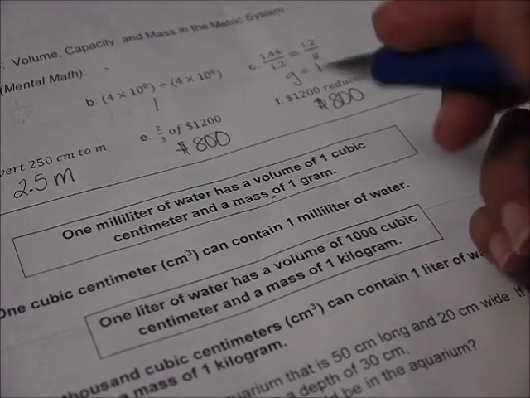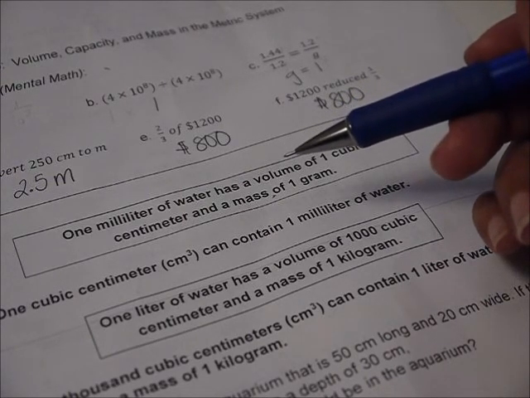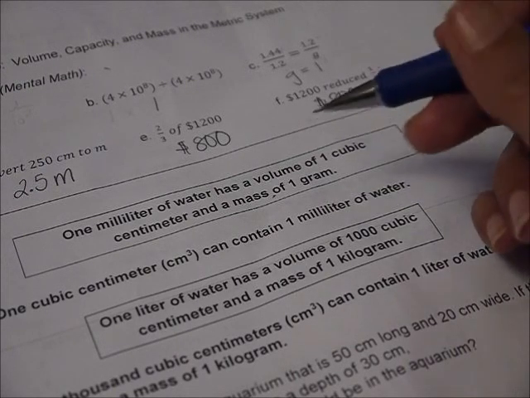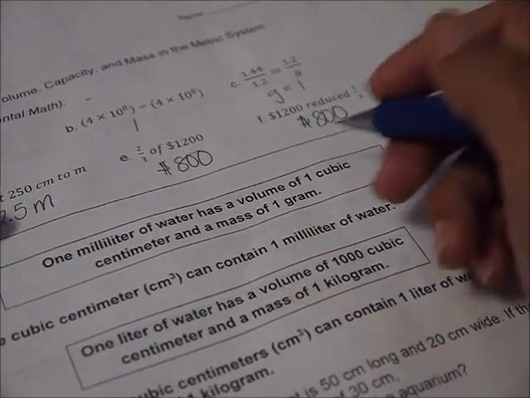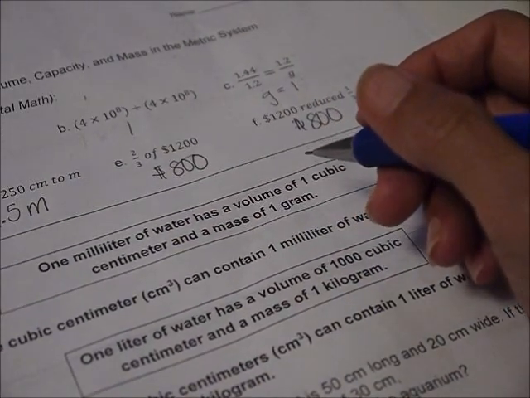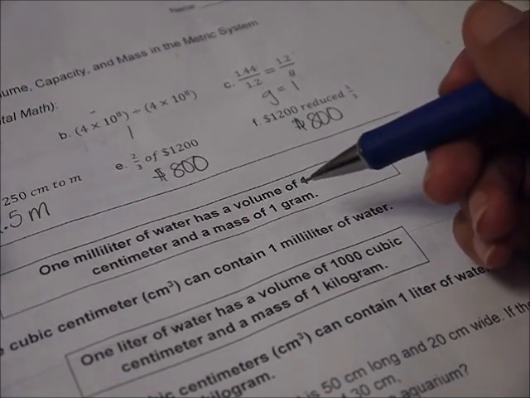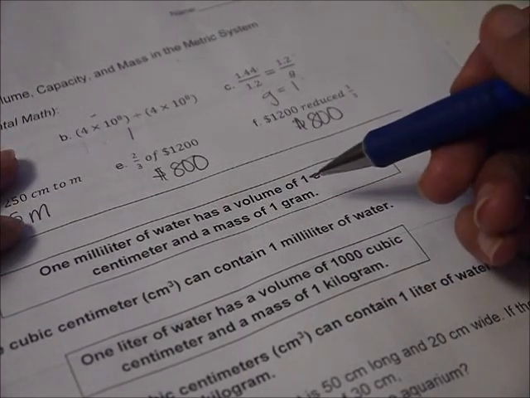Okay, units of volume, capacity, and mass are closely related in the metric system. The relationship between these units are based on the physical characteristics of water. So water is a very special element, and it's used, it's not an element, is it? It's a compound, but it is a very important substance that is used when it comes to the metric system.